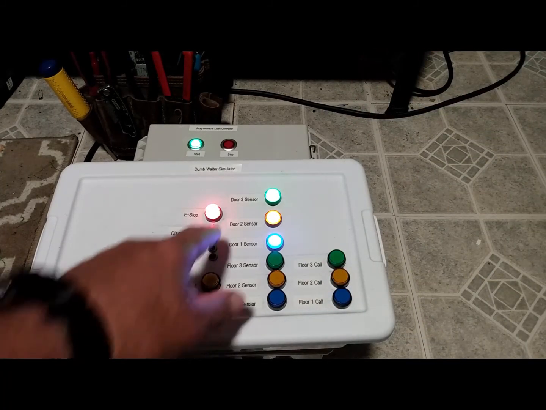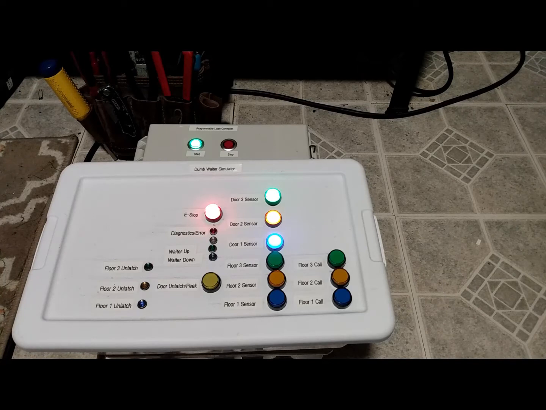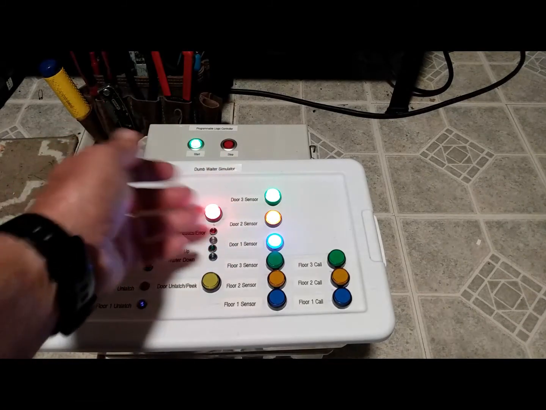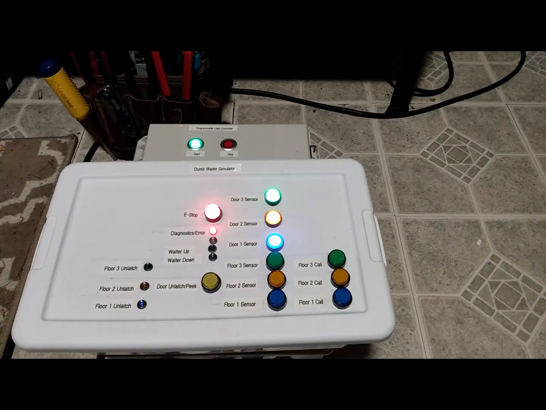All right. Now the diagnostics error light is going to flash, letting you know that this isn't an error. It's not a situation whereby one of the doors is open, but that we're in diagnostics mode.